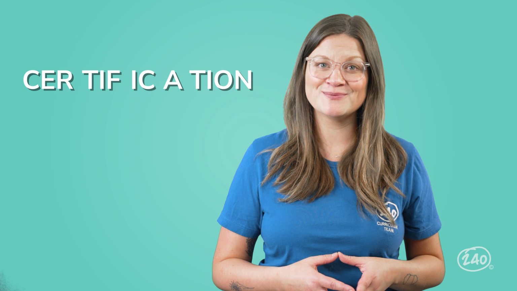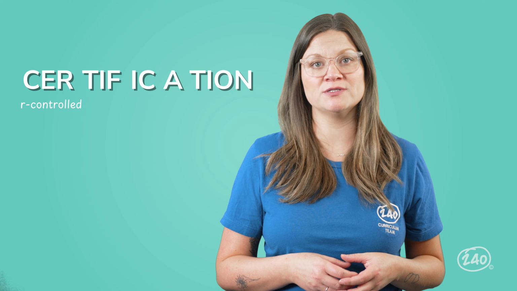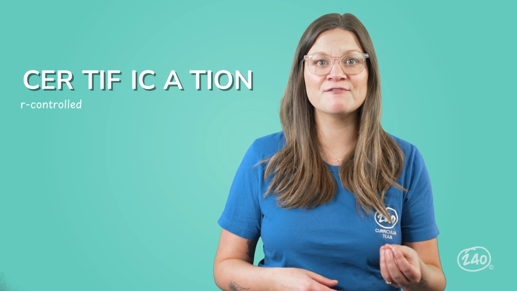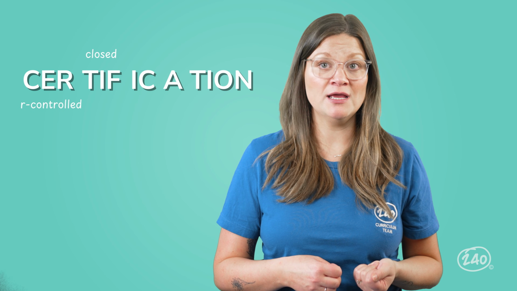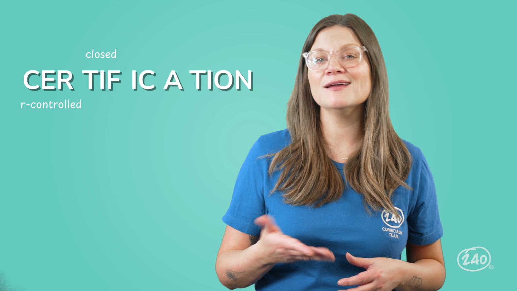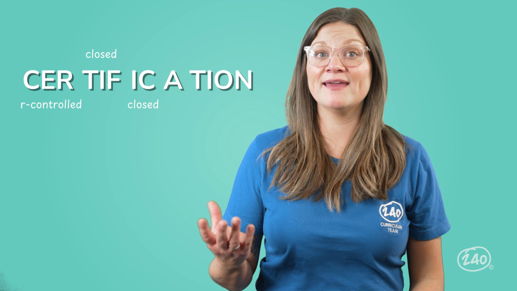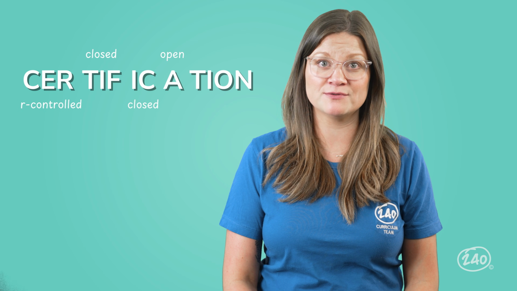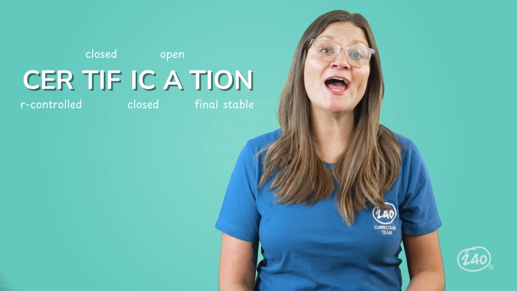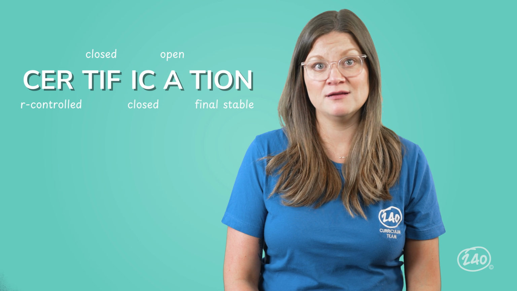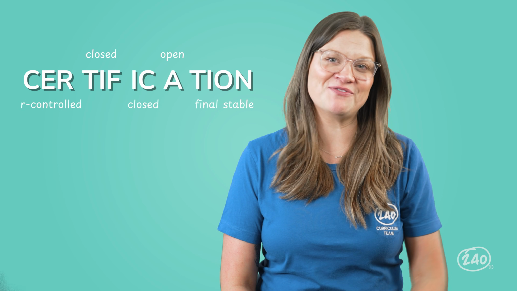Certification. Look at the different types of syllables it has. Sir is R-controlled because the R changes the way the vowel is pronounced. Tif is a closed syllable because it has a short vowel sound and ends in a consonant. Ik is closed too. A is open because it's a single vowel with a long vowel sound. And shun is a final stable syllable because it has an unexpected pronunciation. But it's always the same, and it comes at the end of a word.